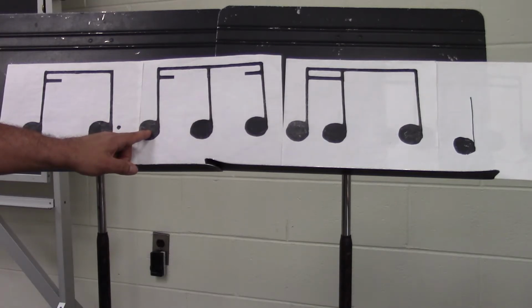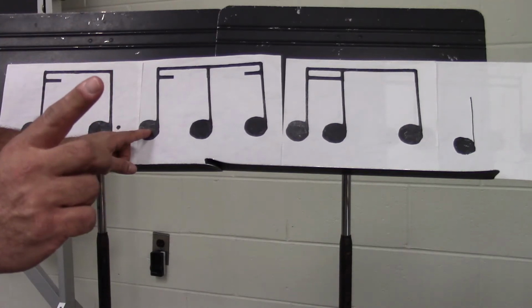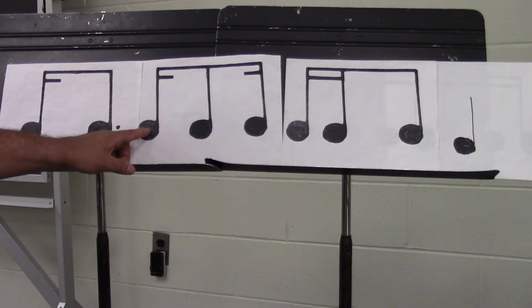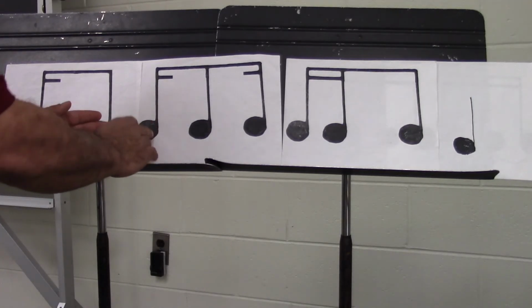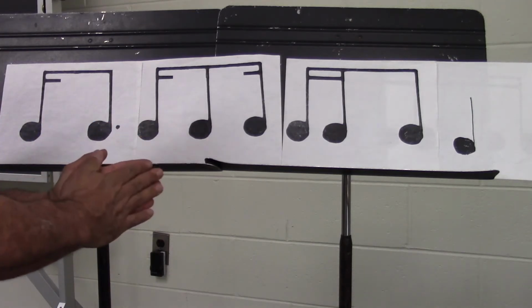What kind of note is this? This is a 16th note. How many 16th notes are in a 16th note? There is 1 16th note in a 16th note. What count goes there? 2. Let's clap and count this note. Ready? Go. 2.